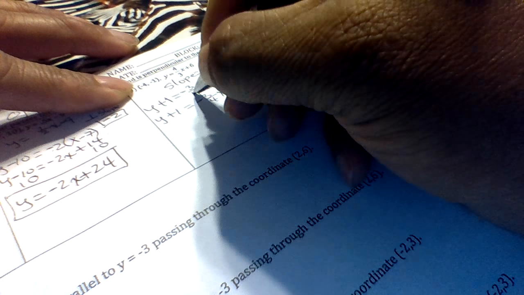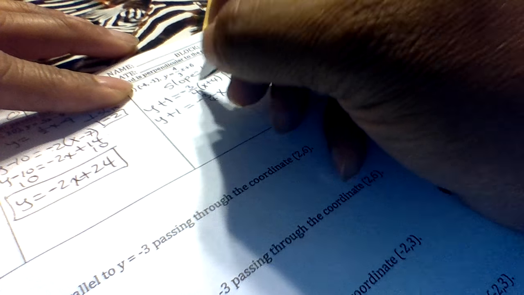And this 4 is on the bottom, this 4 is on the top. So that would give me -3, because the negative times a positive is a negative. Subtract 1 here and subtract 1 here. So y is equal to -3/4 x minus 4.